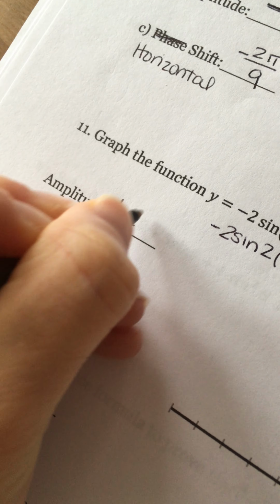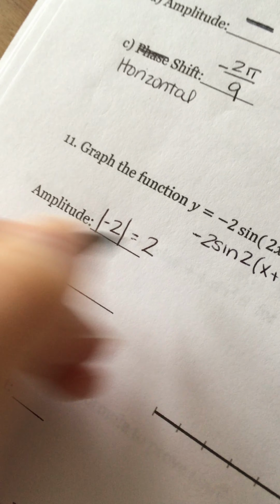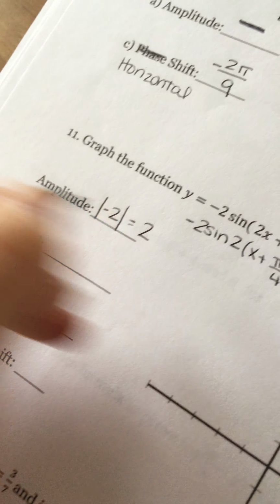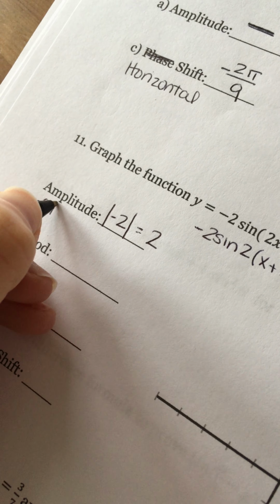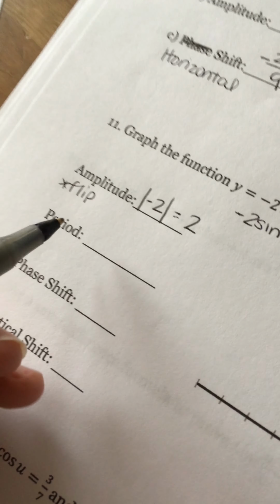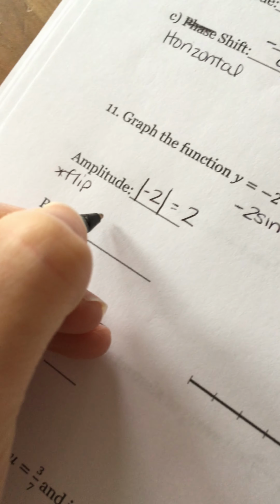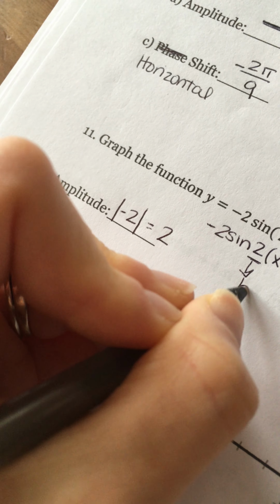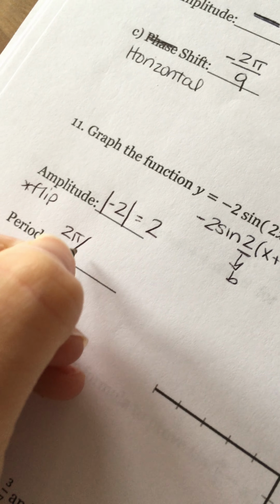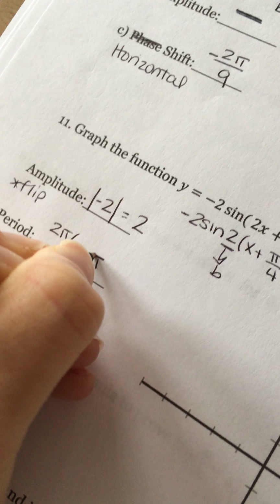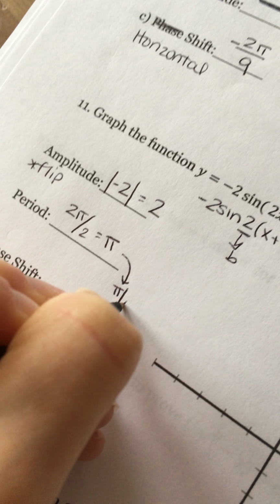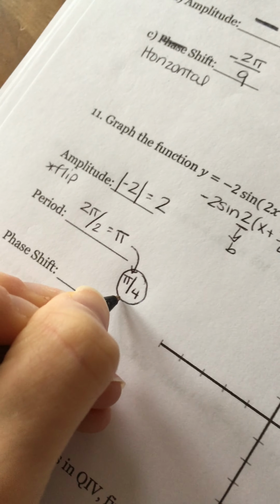All right, amplitude. Amplitude is the absolute value of the number in front. It is positive 2 because amplitude is a distance. We're just going to flip it. My period is going to be 2 pi over b. My b is that 2 that I factored out. So my period is going to be pi. And then remember our little trick: we divide the period by 4, and that's what we count by.